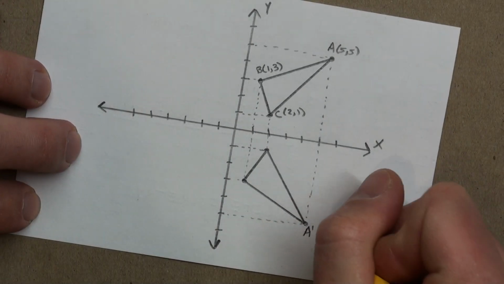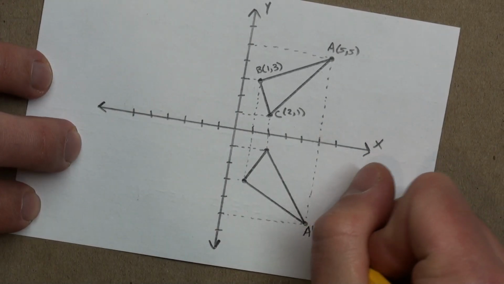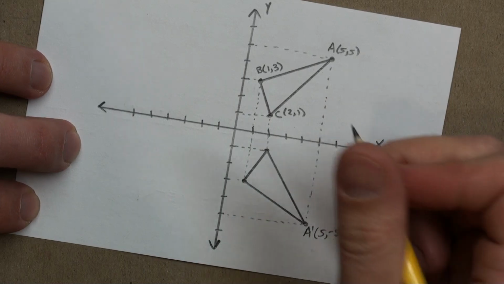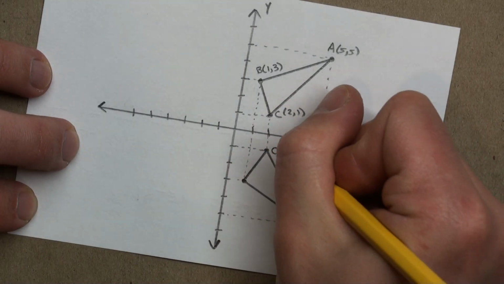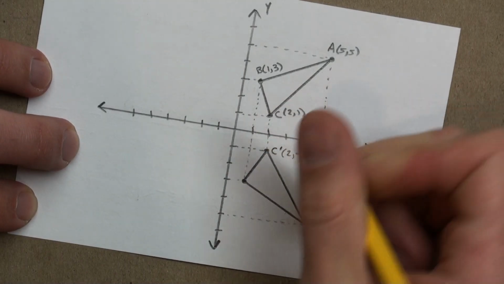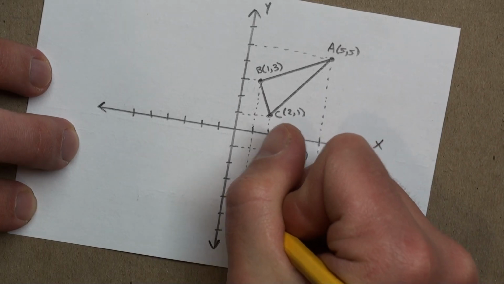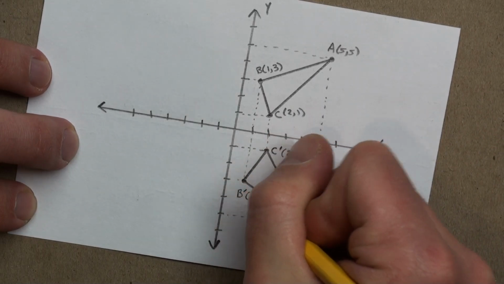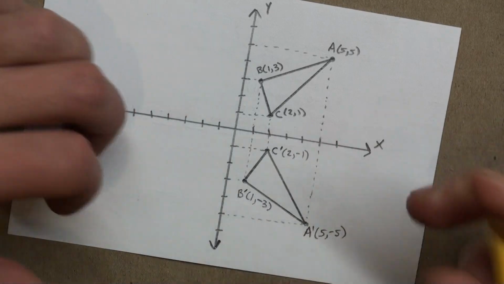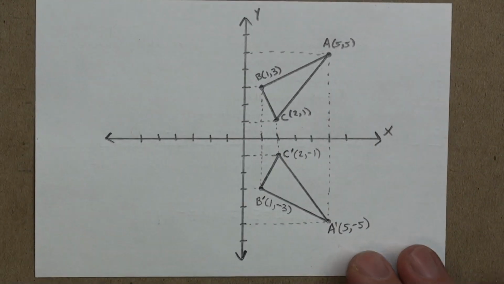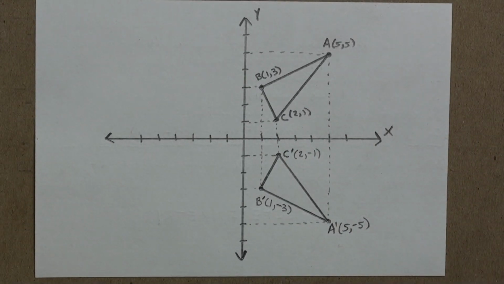So we have A prime, which is 5, negative 5. We have C prime, which is 2, negative 1. And B prime, which is 1, negative 3. So first we reflect it in the x-axis, and then we're going to translate it 5 units to the left.